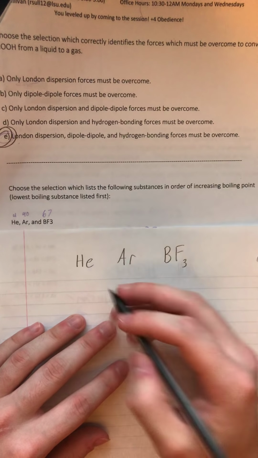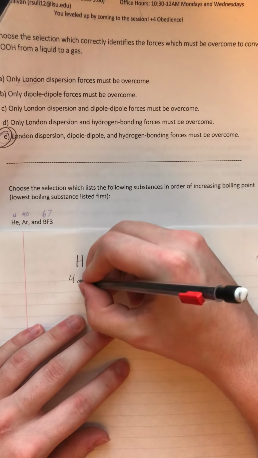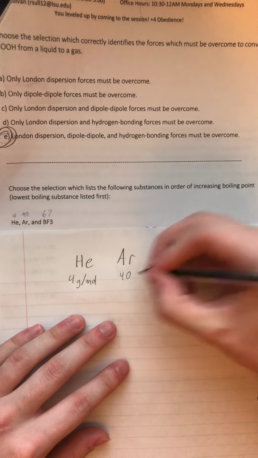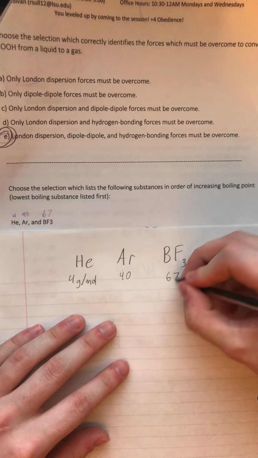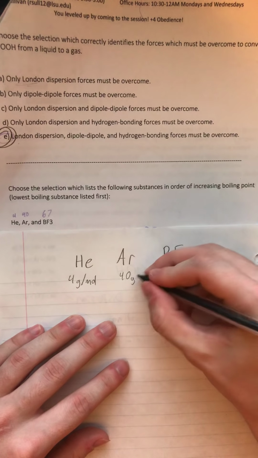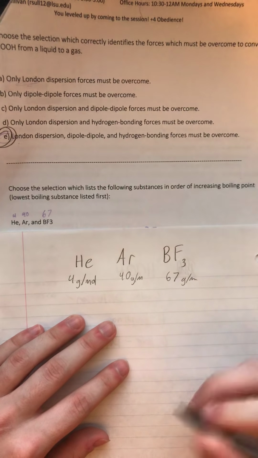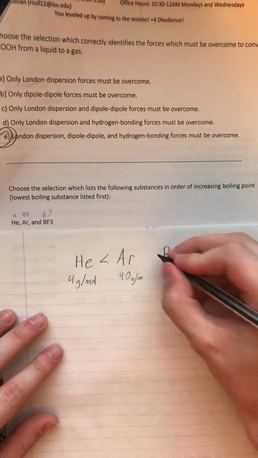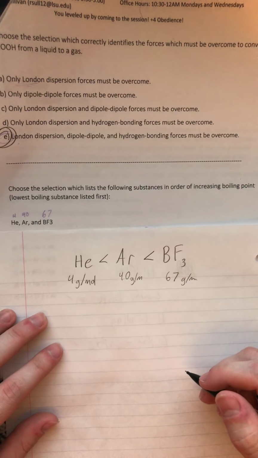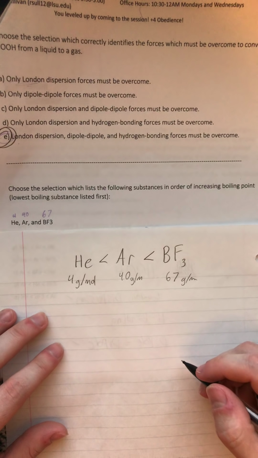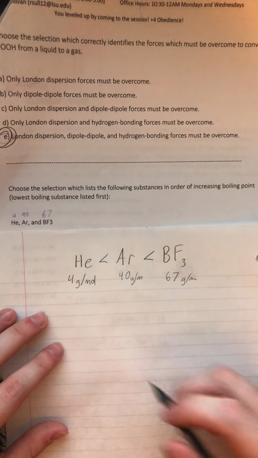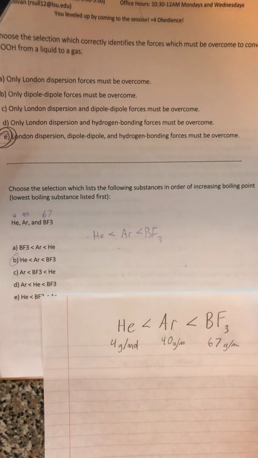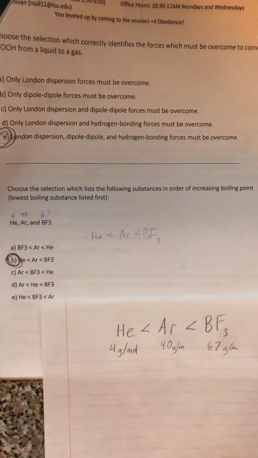So I'm just going to tell you He weighs 4, Ar weighs 40, and BF3 weighs 67. Okay. So that tells me that this is the order they should be in, with BF3 having the highest boiling point, Ar in the middle, and He first, because lightest to heaviest. So I would go with answer B.